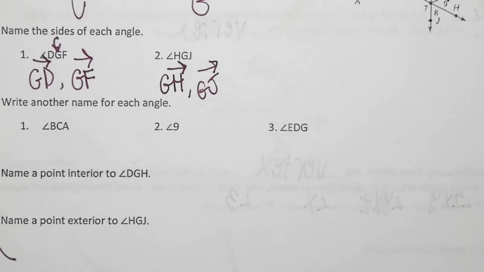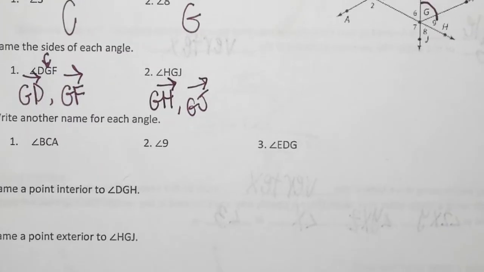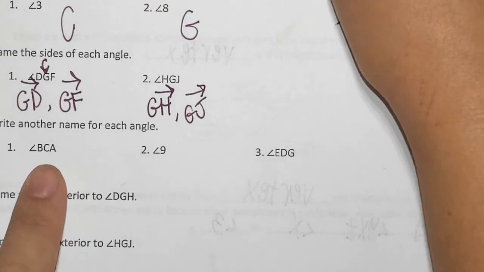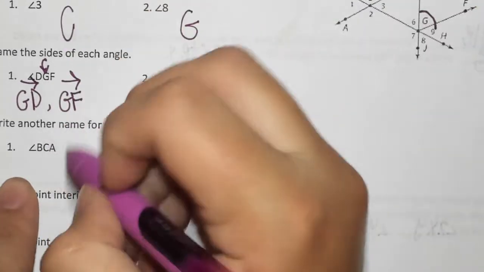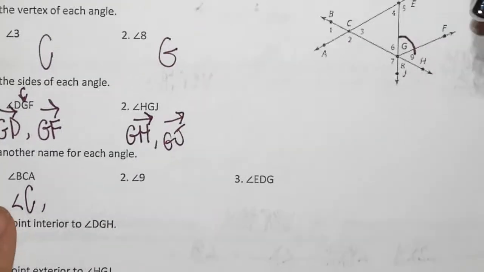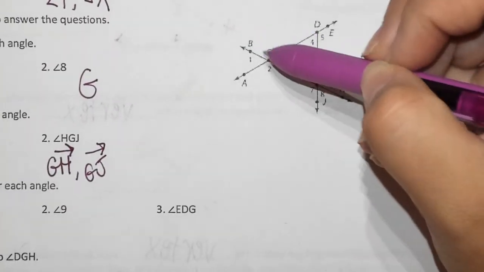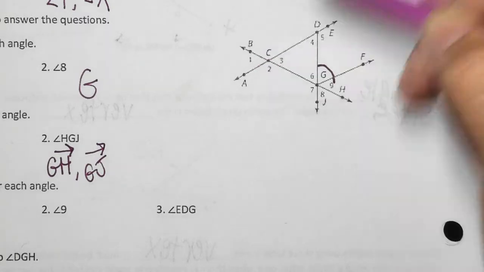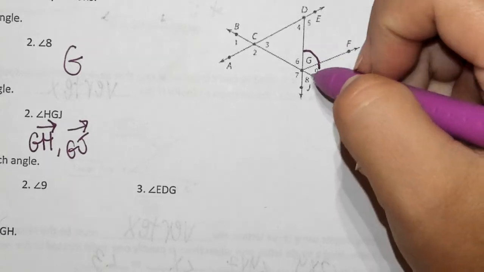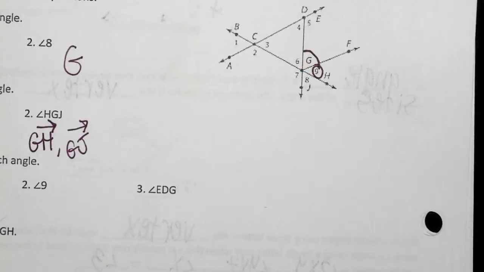Okay, write another name for each angle. What's a way to name one without looking? Vertex, which is C. So that's one way. But let's look and find the number. BCA, so it's angle 1. Angle 9, I have to look because I don't know anything about it besides 9.